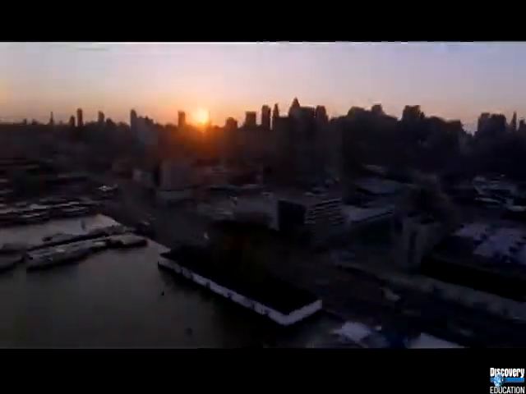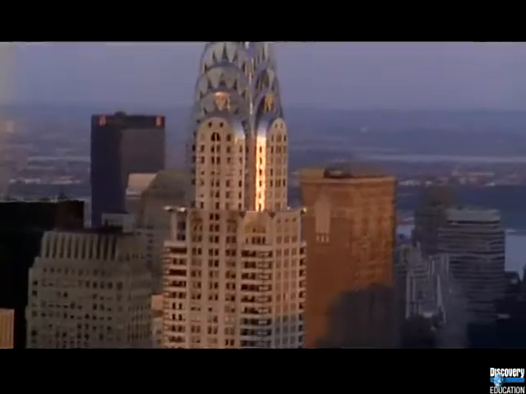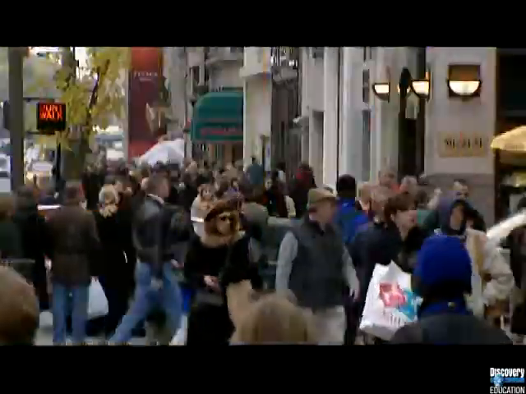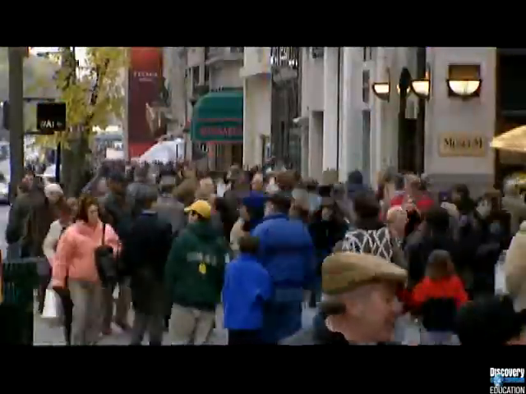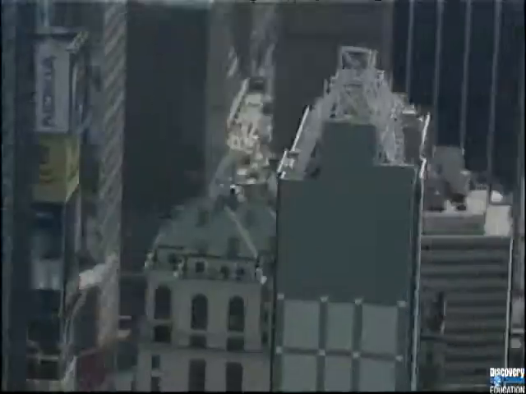New York City. It has one of the most recognizable skylines in the world. New York is home to international corporations, media outlets, and world-class museums. It's also home to over 8 million people, making it the most populated city in the United States. It should be easy to find some three-dimensional figures here.